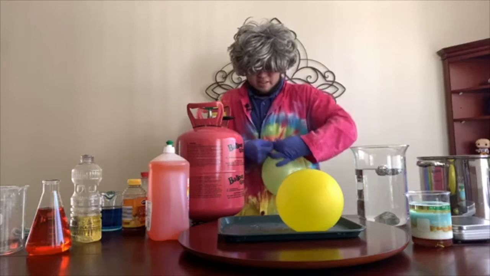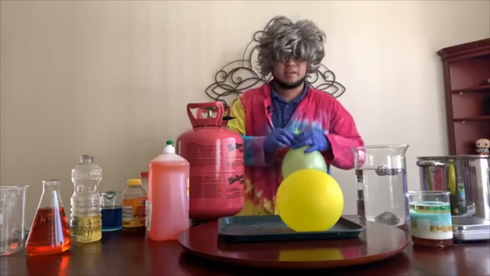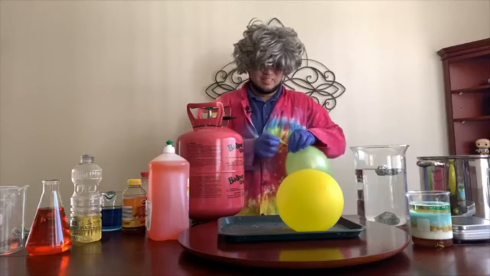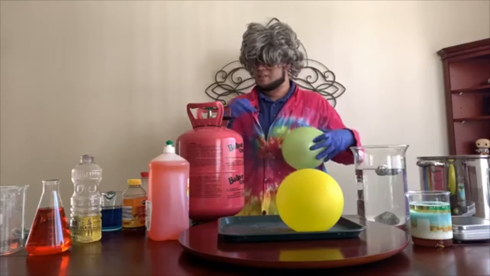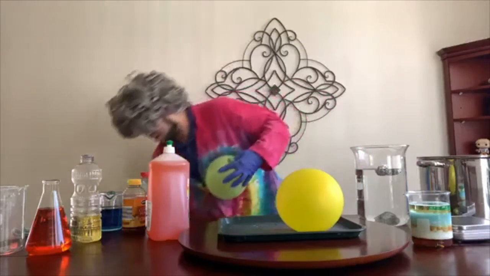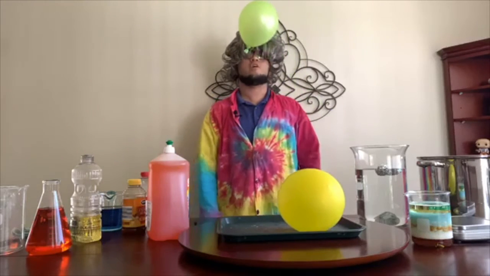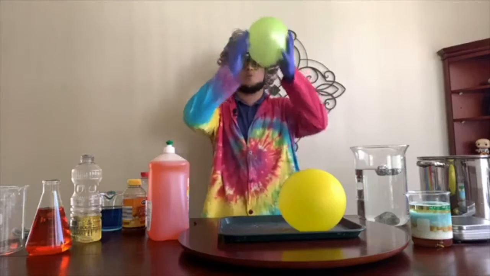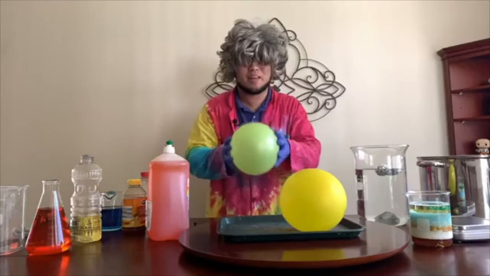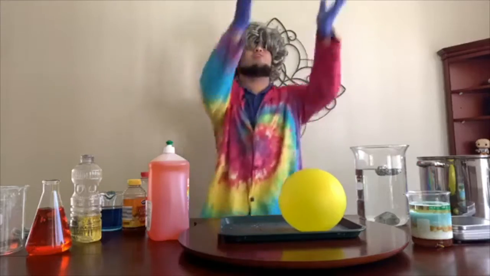Again, tie this off. Now again, helium we think is less dense than the air around us. And when something is less dense than the air, instead of sinking, what should it do? It should float. And also get stuck on my face. Wow, it's pretty cool. Now this helium, again, less dense than air, it's going to float up.